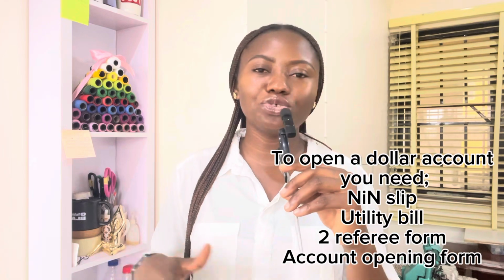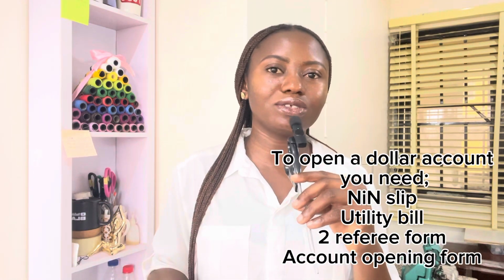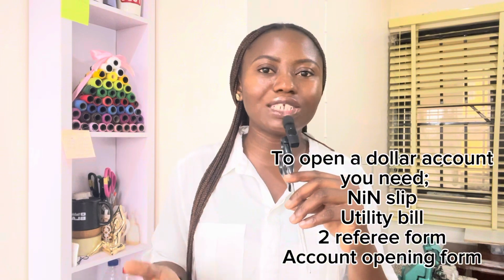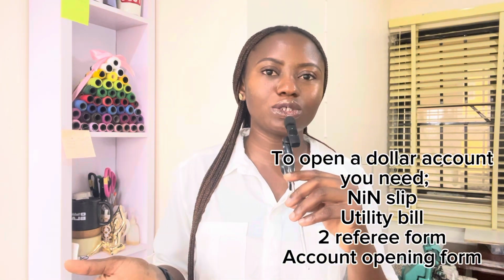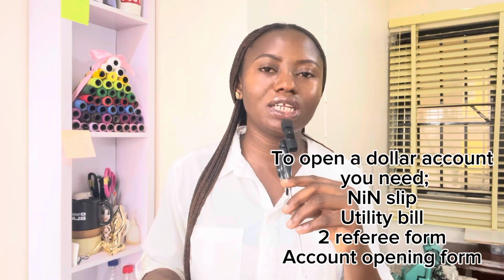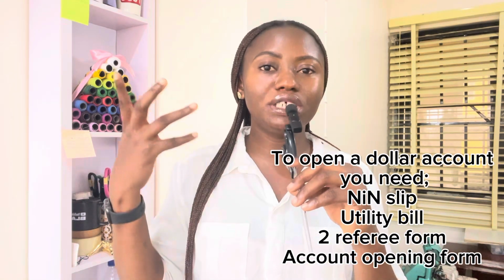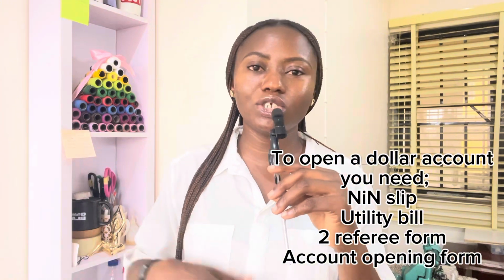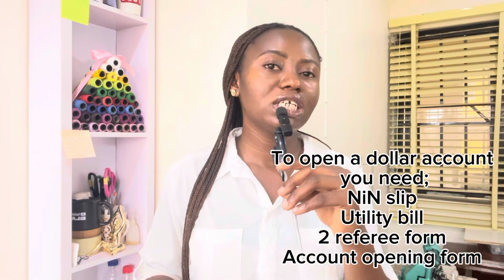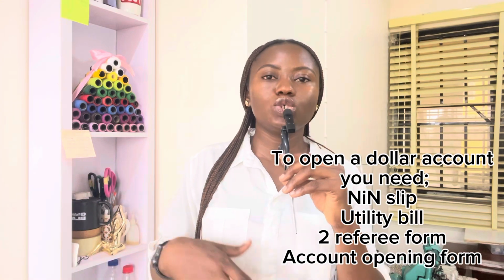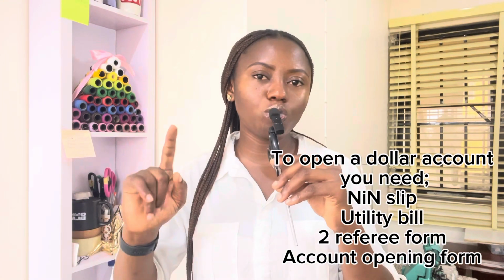And the account should not be a salary account. Some people have a current account but it is a salary account. Those people cannot actually sign the reference form for you. So now you know that it has to be people with current accounts. It could be GT Bank, just like in my own case, and it could be another bank. As long as it's a current account and it is not a salary account, then you are good to go.